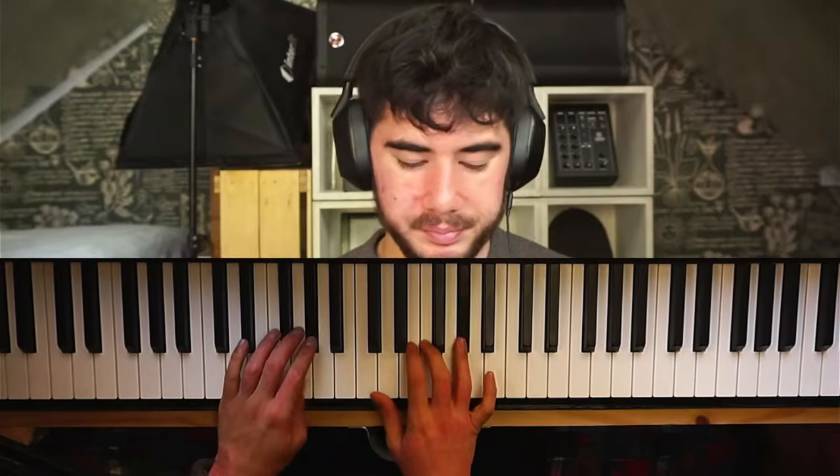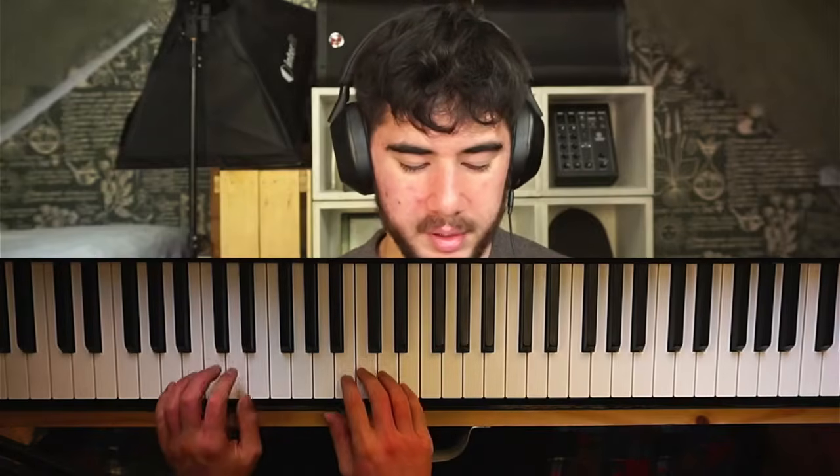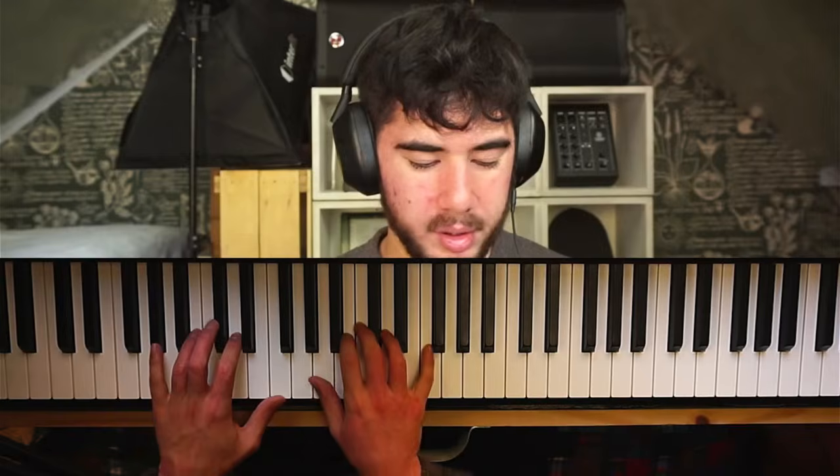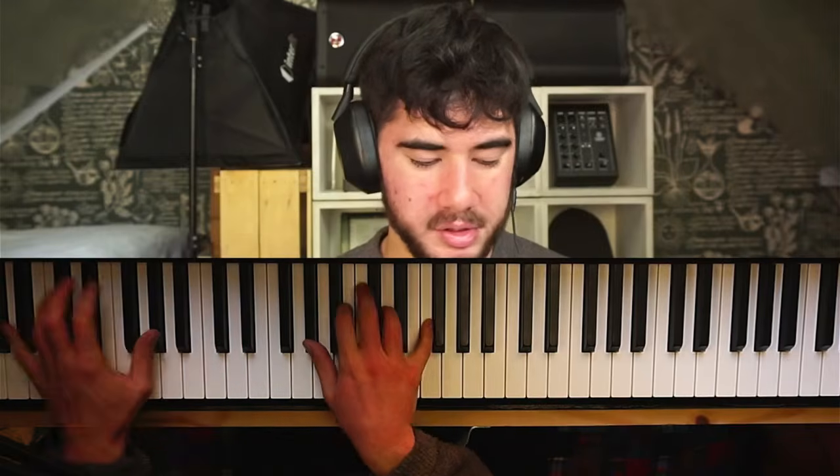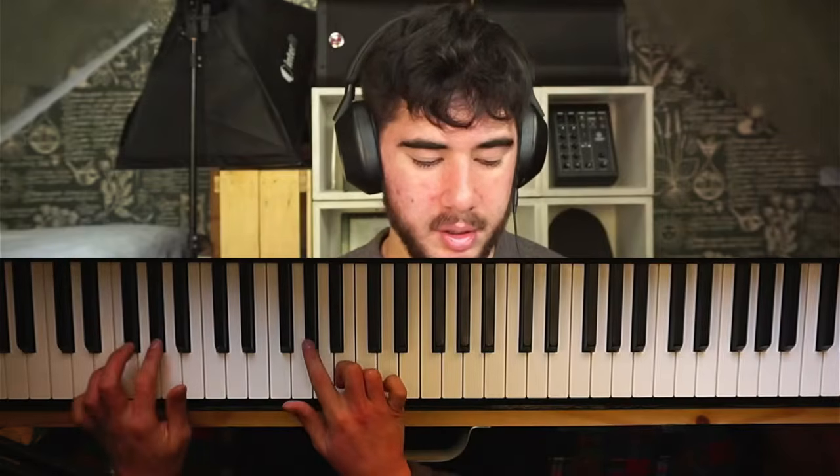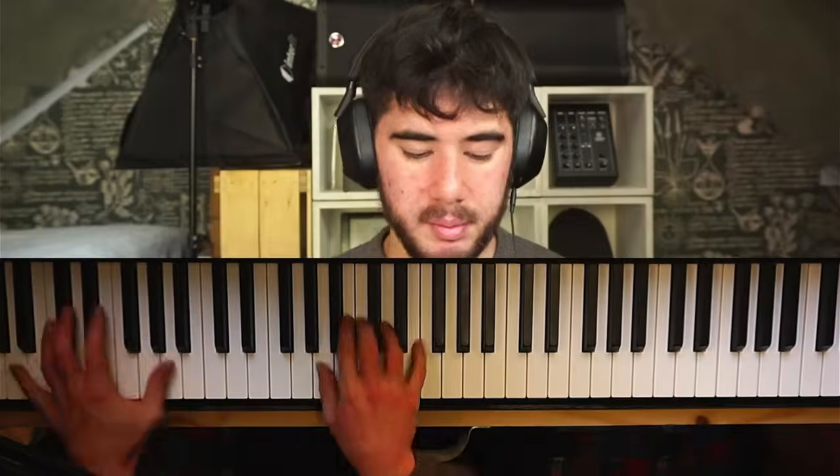Why do we call it G sharp diminished 7? Because first of all, it's the 7 of A minor. But also, another way to figure that out is to look at whatever is a half step below your target chord, A minor, and base it off of that. Okay, that was a bit messy, but you get the idea.